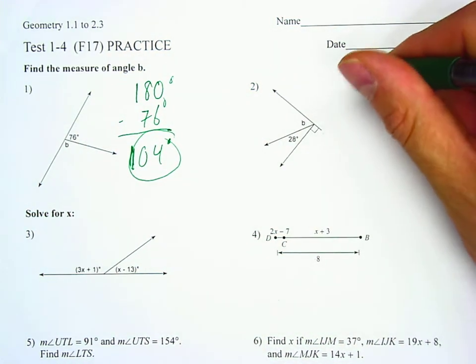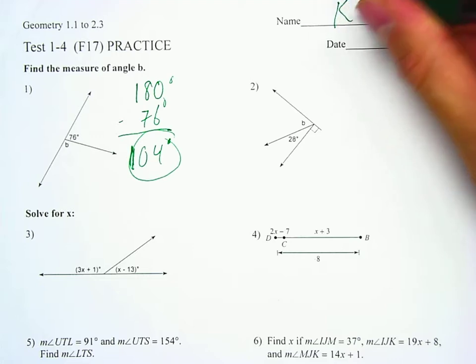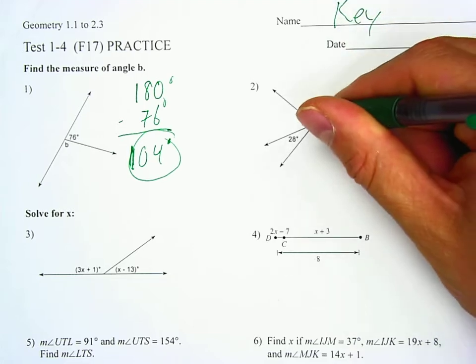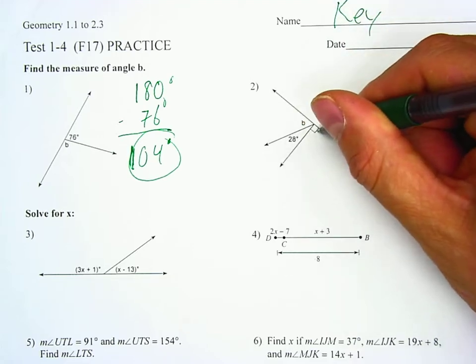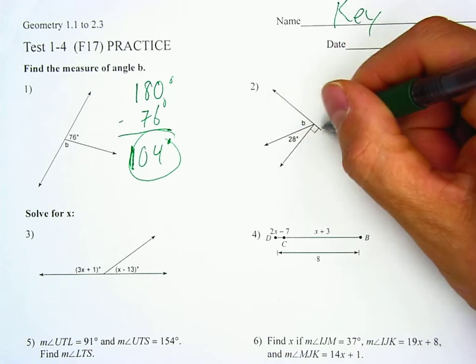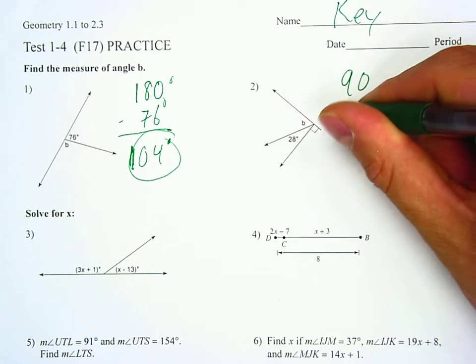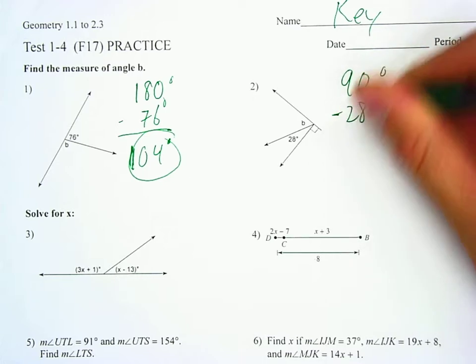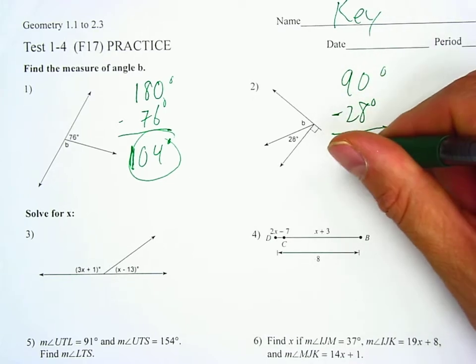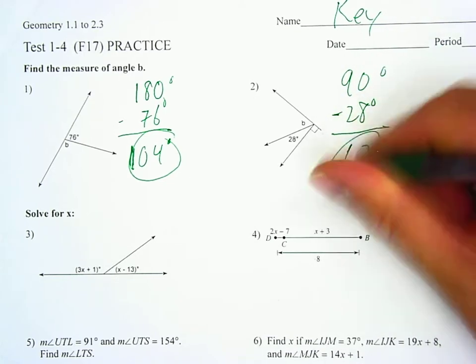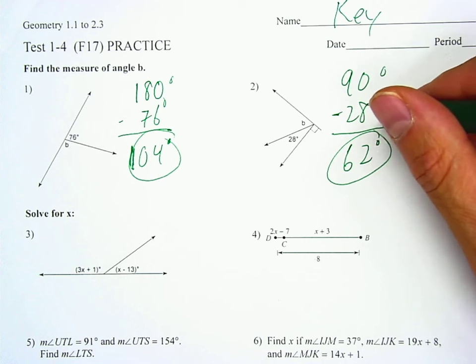Question 2. This is a complementary set because this angle is 90 here and this is a straight line. B plus 28 is 90, so we're going to take 90, subtract 28. That will be the measurement of angle B on this particular one, 62 degrees. Again, you must show the work to receive full credit here.